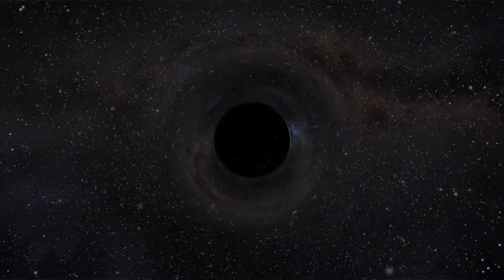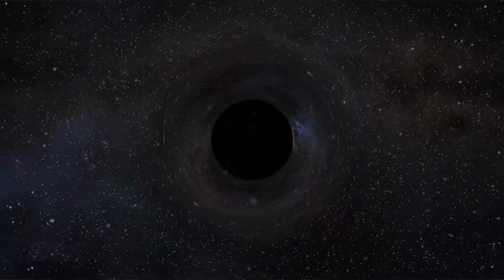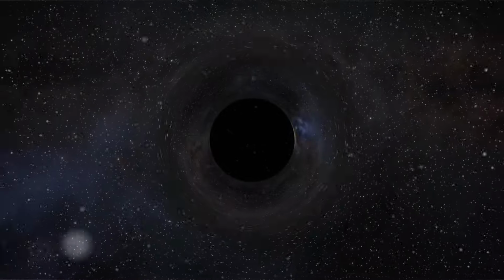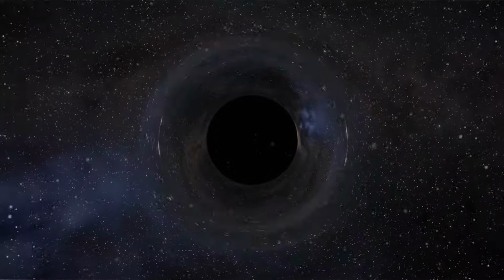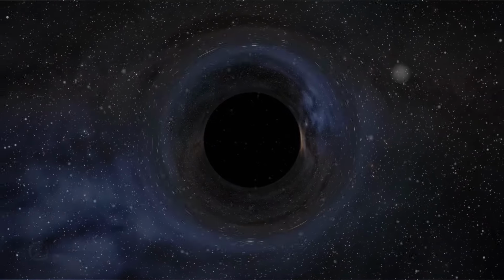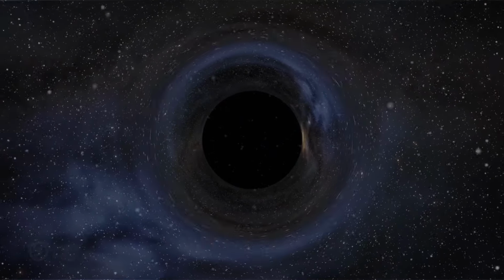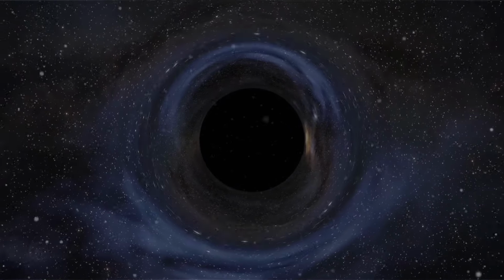Over time, stellar black holes can grow by accreting matter or merging with others. In dense environments like globular clusters or galactic nuclei, repeated mergers could lead to intermediate mass black holes, ranging from hundreds to thousands of solar masses. Detecting these has proven difficult, but recent gravitational wave observations have hinted at their existence.